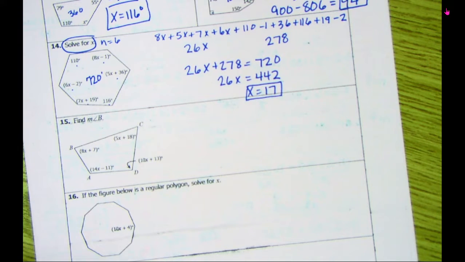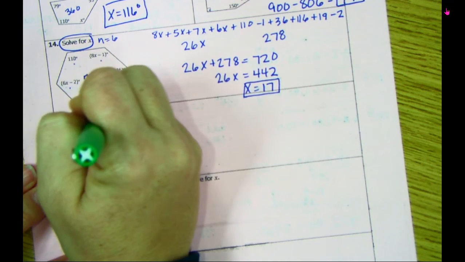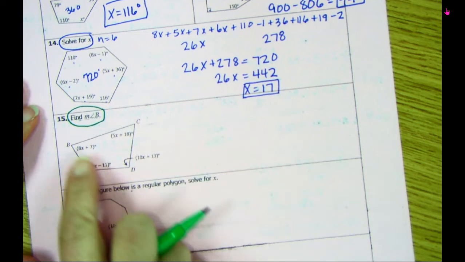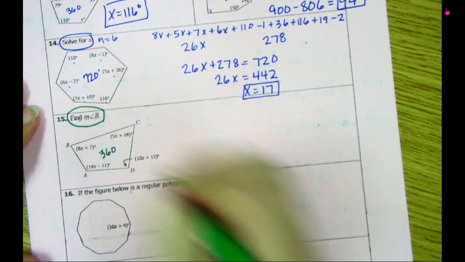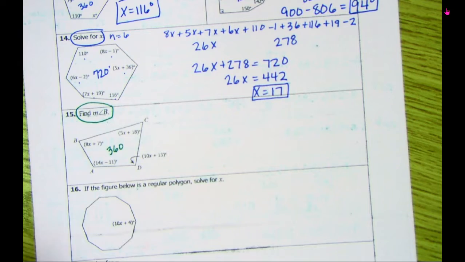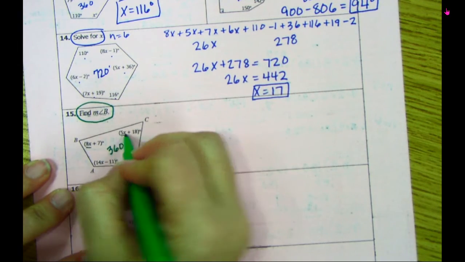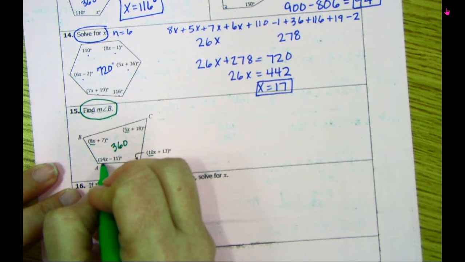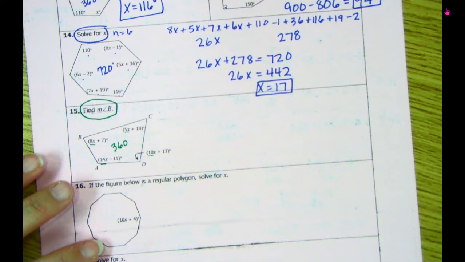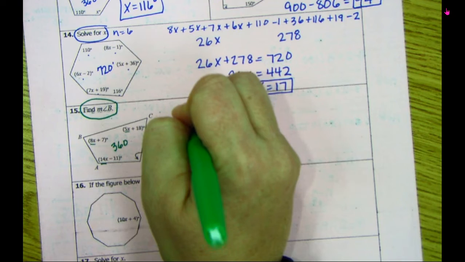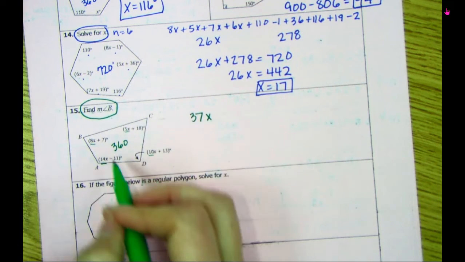Now in the next example, they want me to actually find the measure of the angle. Well, to find the measure of the angle, I have to find x. So I've got 4 angles. So this total is going to be 360. So just like up here, add your x's, add your numbers, but set them equal to 360. So 8 and 5 is 13. 13 and 10 is 23. 23 and 14 is 37. That doesn't sound right. 8 plus 5 plus 10 plus 14, 37. All right. 37x.